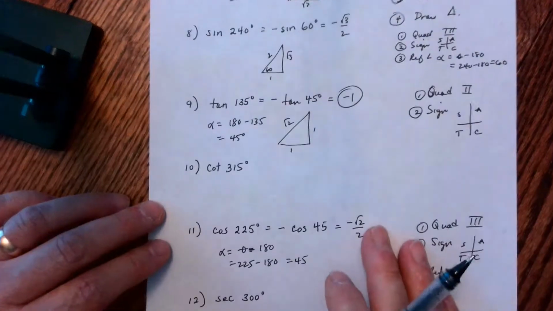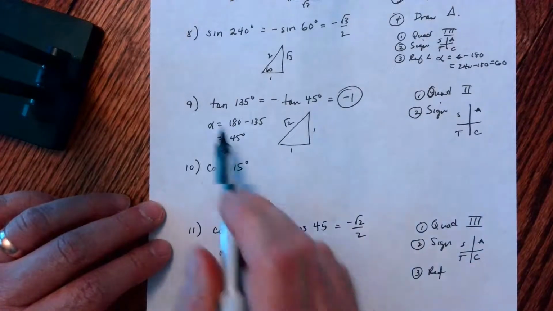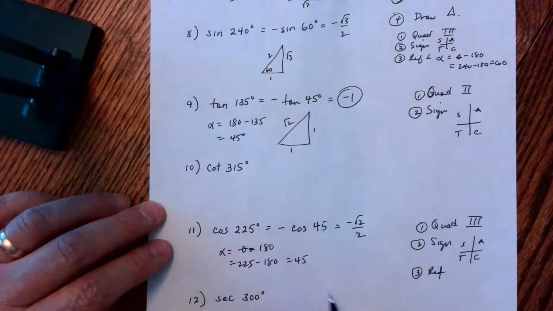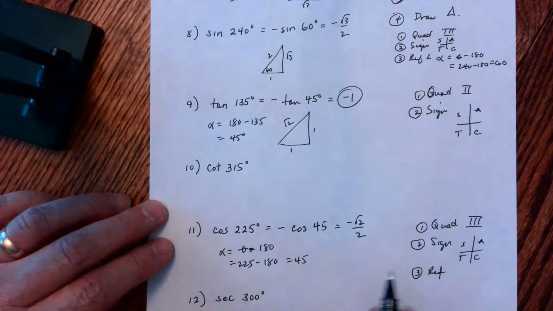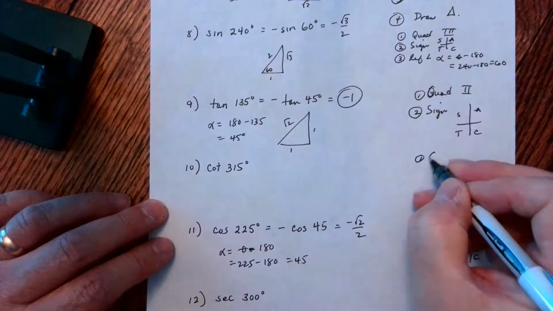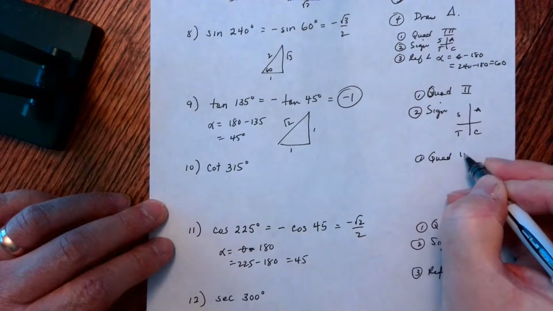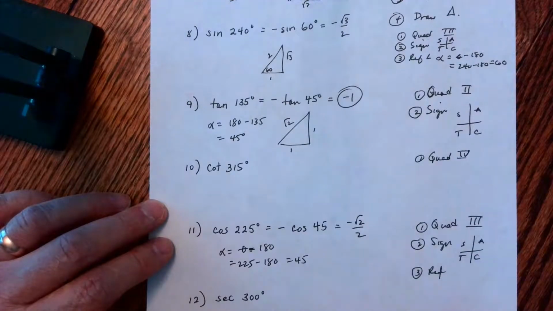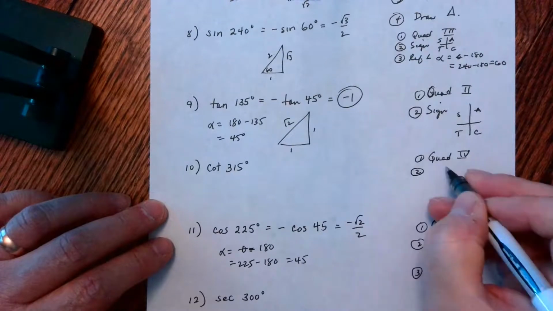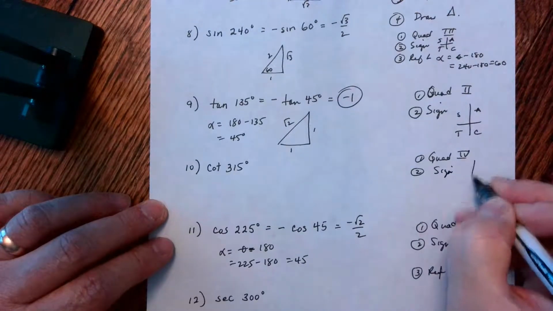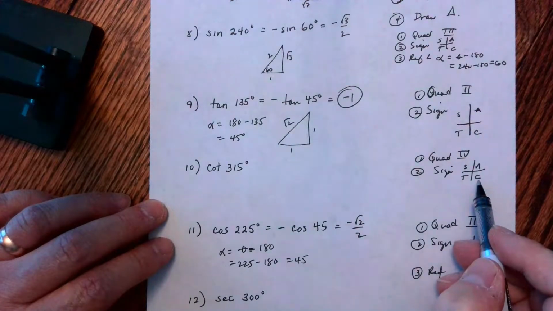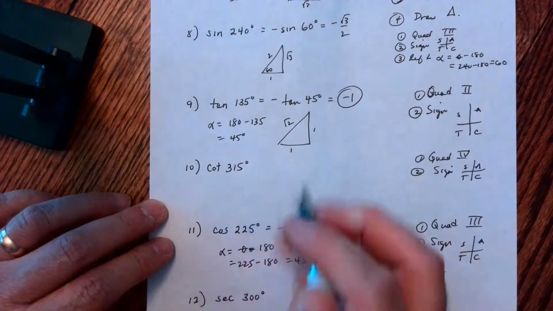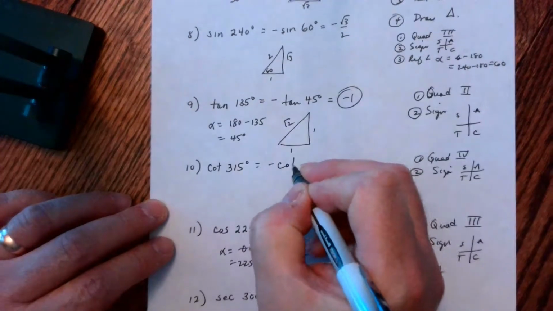All right, take a look at number 9. Again, I've already done it for you. The tangent of 135 degrees is -1. And we're going to take a look at one more down here, cotangent of 315. Again, what quadrant am I in? I'm in quadrant 4. Step number 2, what is the sign of my function? All Students Take Classes. In quadrant 4, cosine is positive. We've got cotangent here, so we're going to be negative with our cotangent.